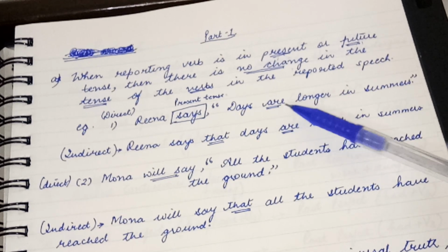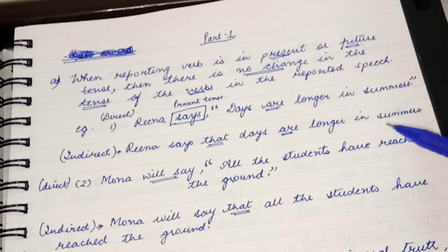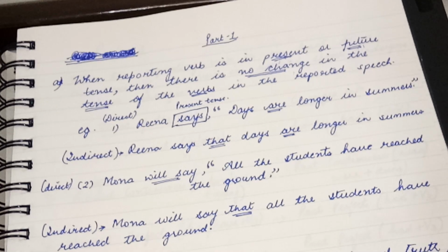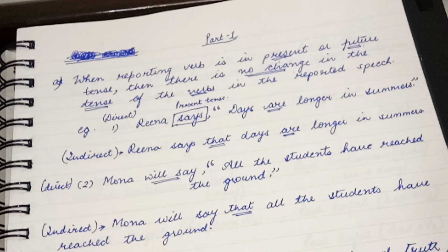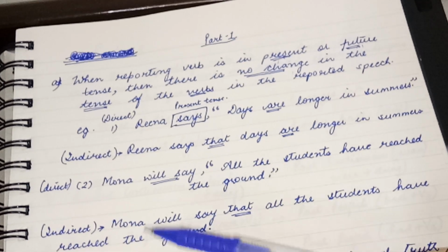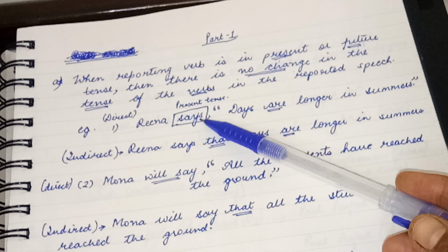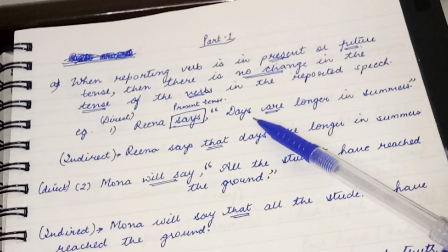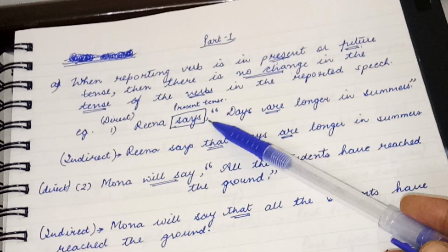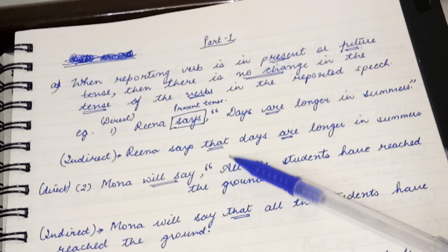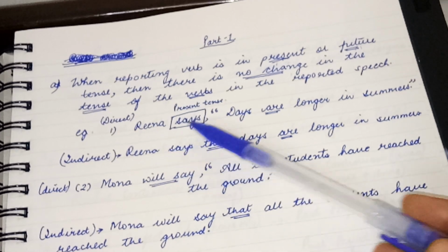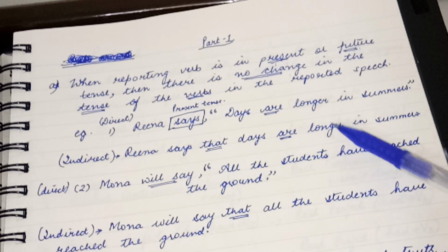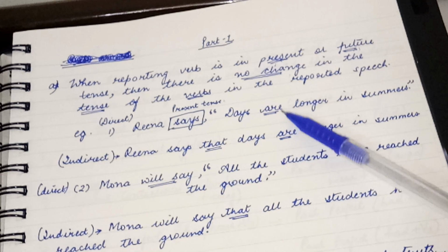Tense you all know. Tense are is, am, are, was, were, or it can be like walks, walked. The same way, this verb will not change. The tense of the verbs will not change. See, Reena says. Says is the present tense. The reporting verb is in the present tense. So, whatever has been written in inverted commas will remain the same. Only to remove the inverted commas, we will just insert that. See, Reena says, "Days are longer in summers." Reena says that days are longer in summers. So no change in the tense.